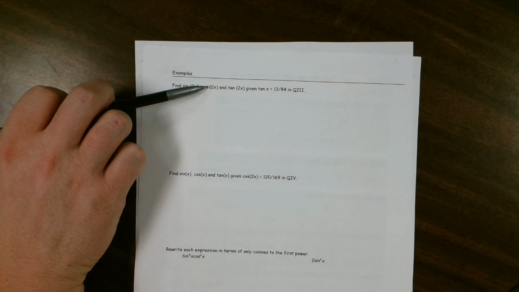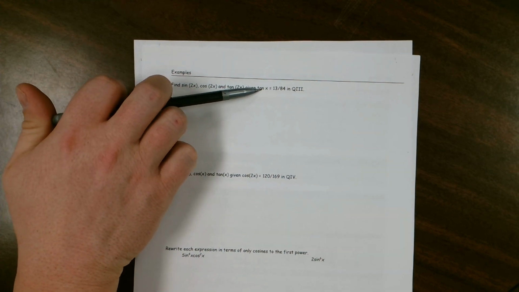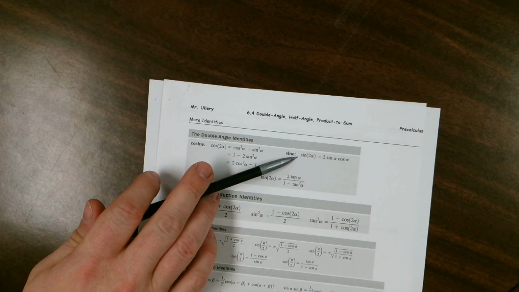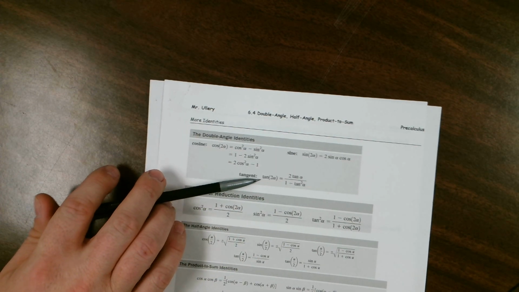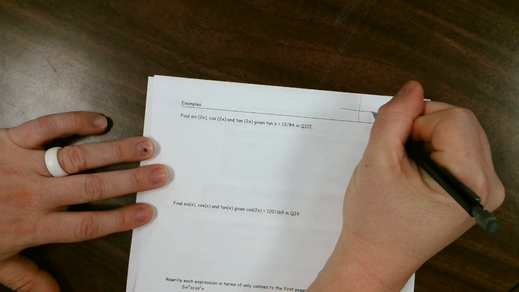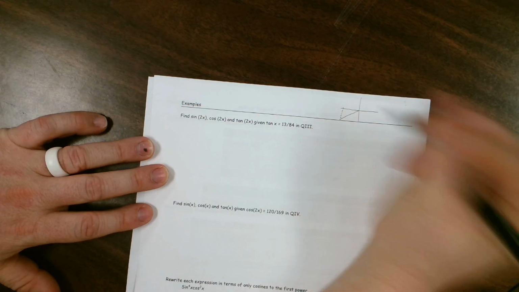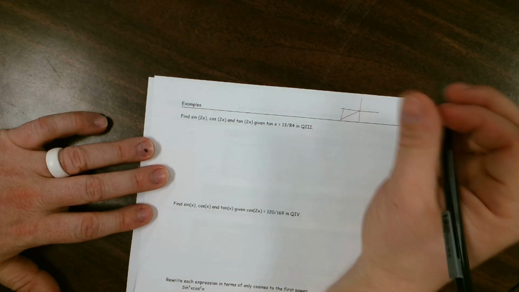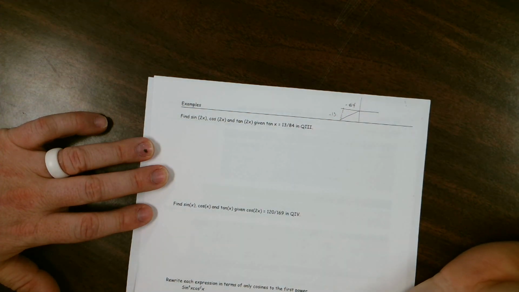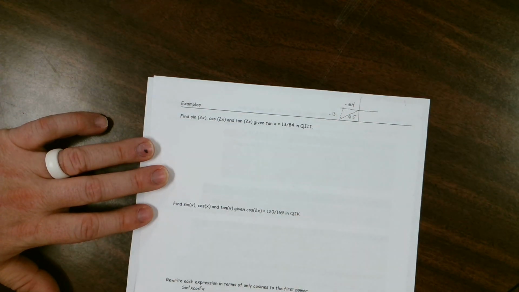First things first, we're being asked to find the sine of a double angle, cosine of a double angle, and the tangent of a double angle given the tangent of a single angle. And that angle is in quadrant 3. We're going to find a creative way to do that tangent one in a second. Knowing that this angle is in quadrant 3, I'll draw a little picture of a quadrant 3 angle. Tangent is 13 over 84, so opposite over adjacent, negative 13, negative 84, quadrant 3. Little Pythagoreans will tell you that the hypotenuse is 85.